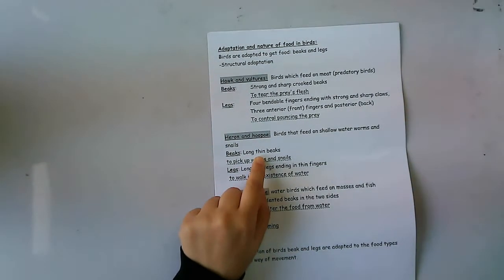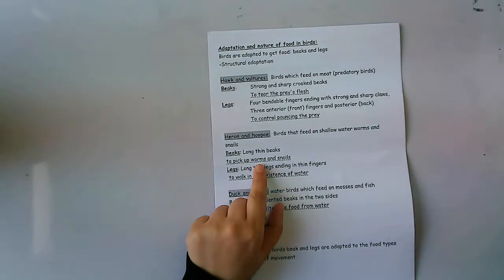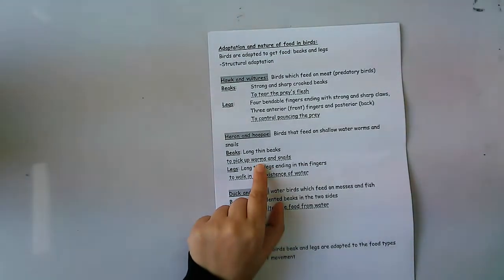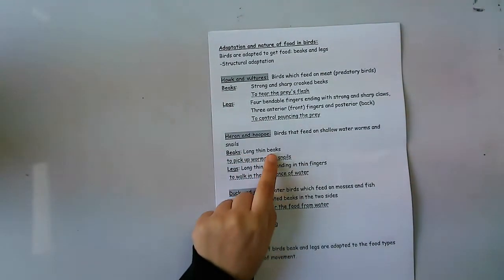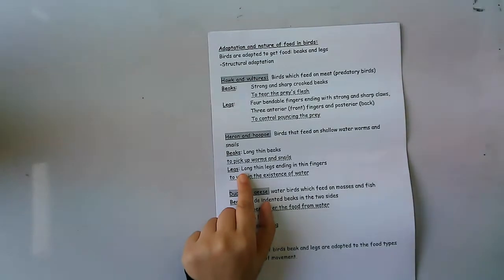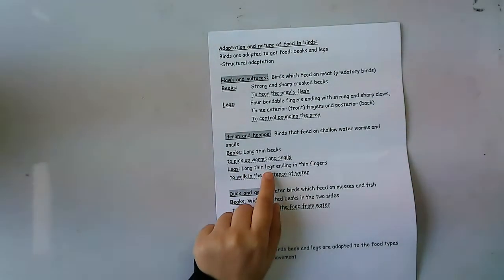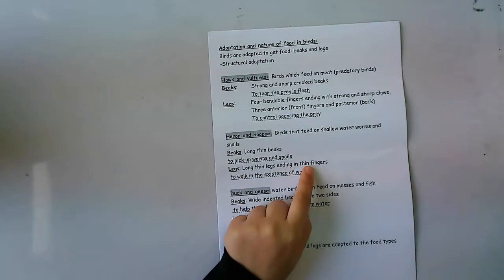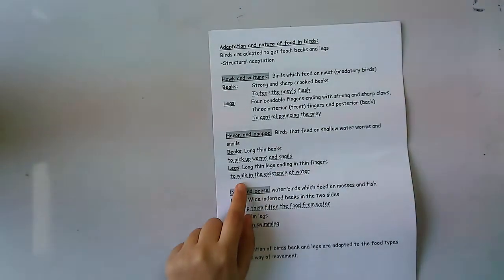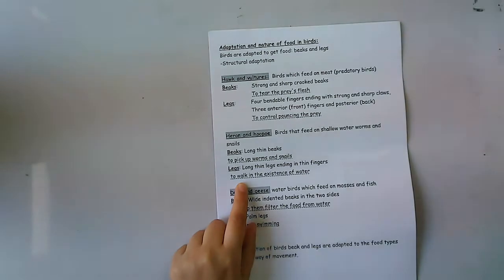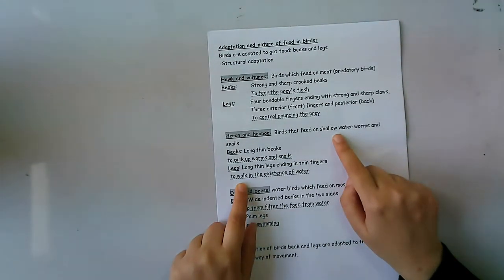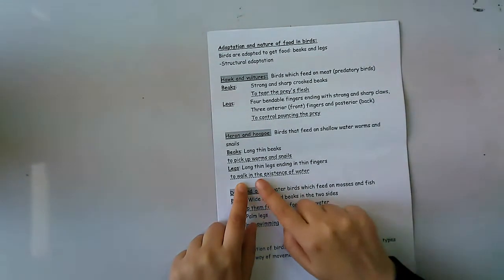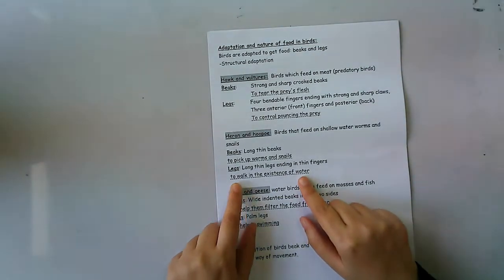Give reason: to pick up worm and snail. Because the worms and snails are very small, so they need long and thin beaks. And the legs, they have long, thin legs ending with thin fingers. Why? To walk in the existence of water. As I said, they move in the shallow water, so they will walk in the existence of water.